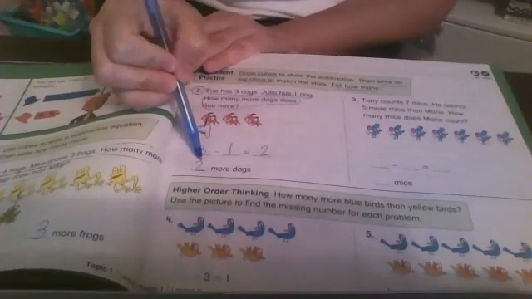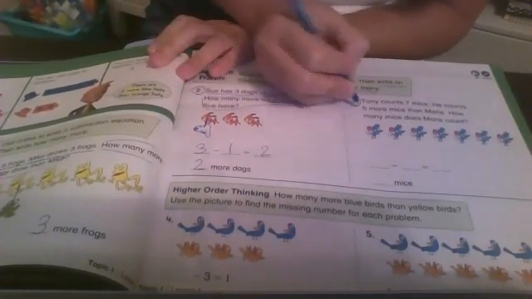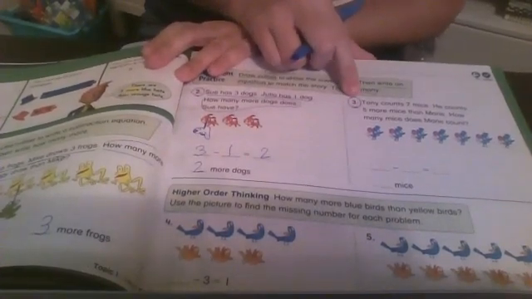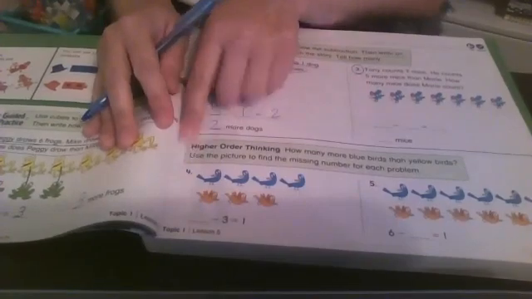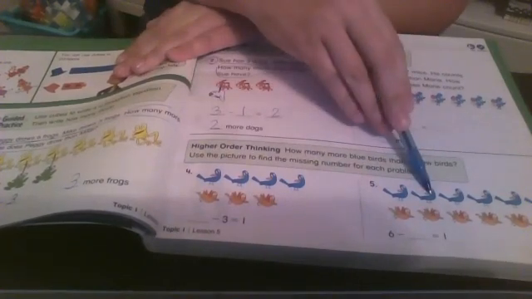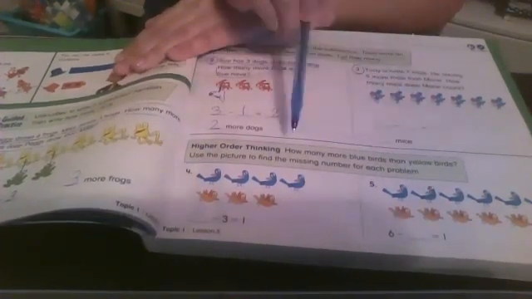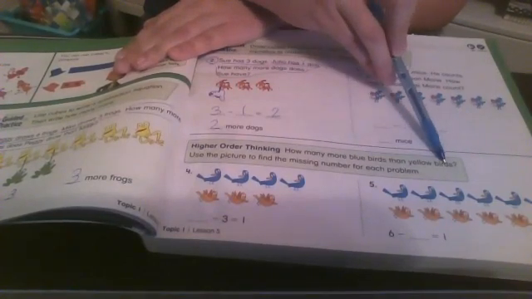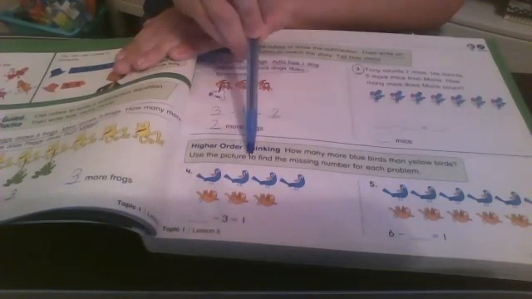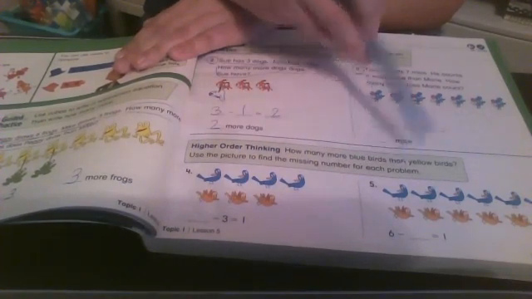All right. Okay, boys and girls, you today are going to work on number 3 on your own. Okay. And then I would also like you to, let's go ahead and, I don't want to get to that part later. Let's go ahead and look at number 4 for the higher order thinking. We're going to do one example together, and then you're going to do number 5 on your own. So the directions are, how many more blue birds than yellow birds? Use the picture to find the missing number for each problem.